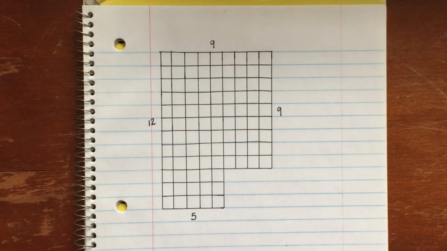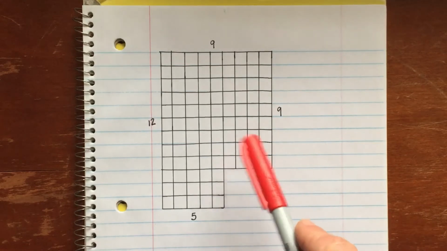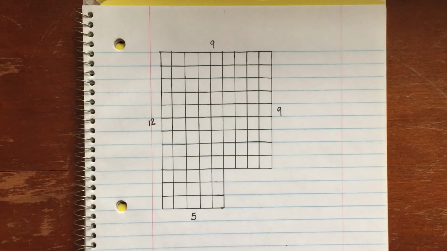Remember how we used to take tricky arrays and split them up into two smaller arrays that were easier to solve and then put them back together? The same strategy can work here. We are going to split this irregular shape up into two smaller shapes, into two rectangles, and then figure out the area of each, and then combine the two areas to find the area of the entire shape.